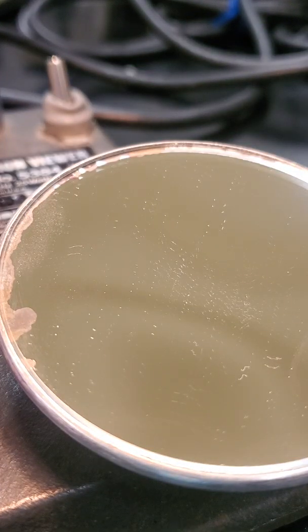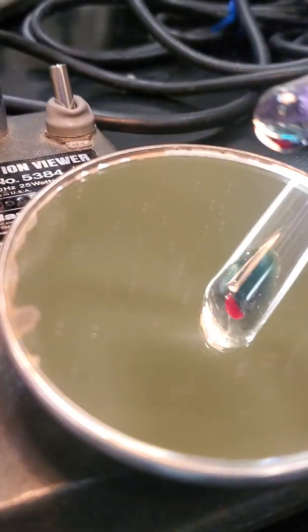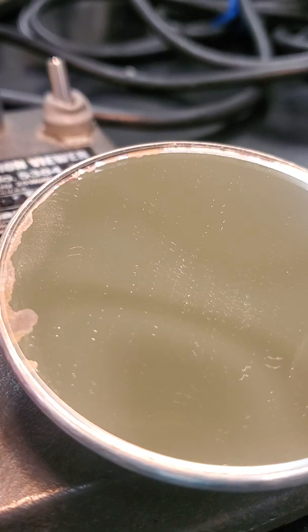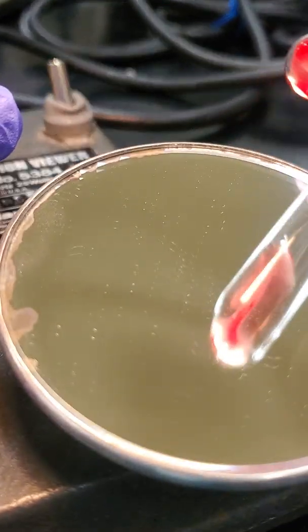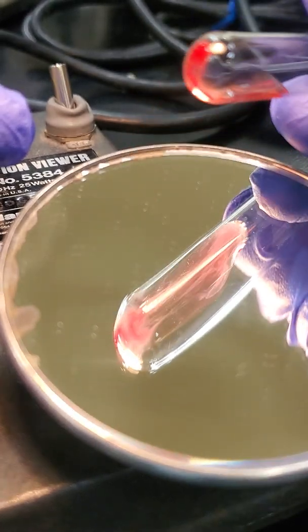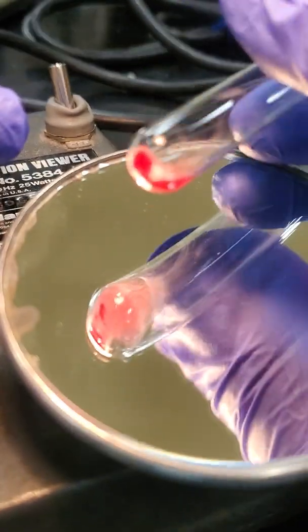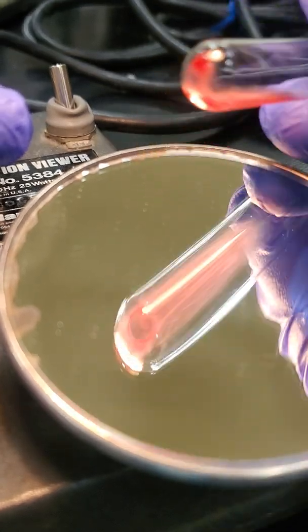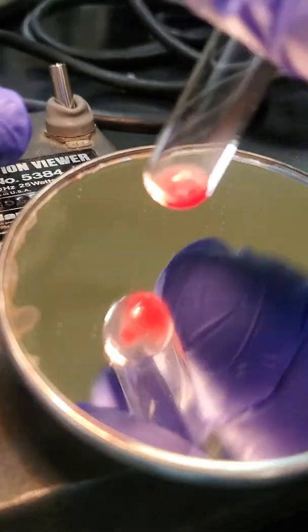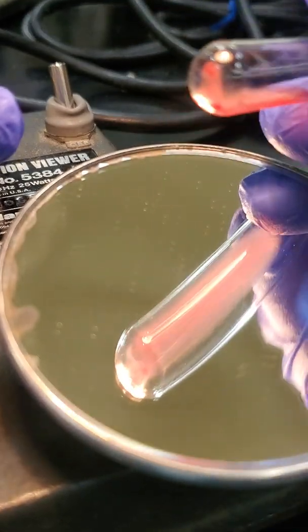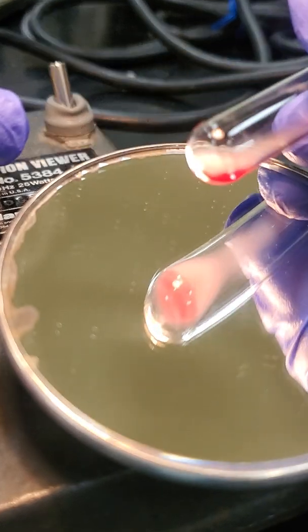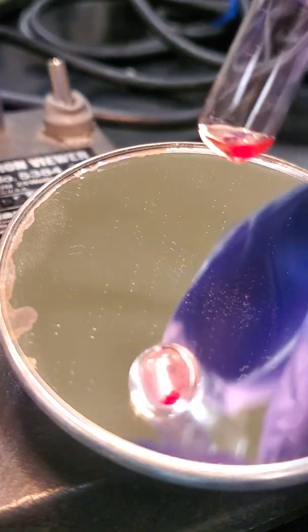Okay, and now number 5, this is our A tube. This is our B tube. D tube.